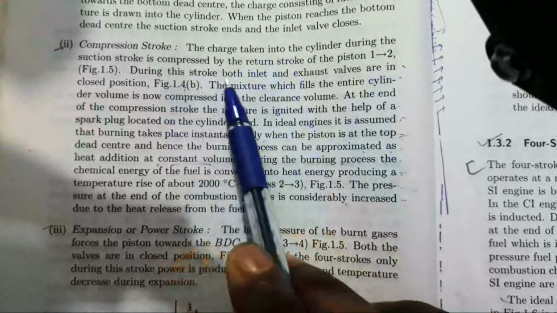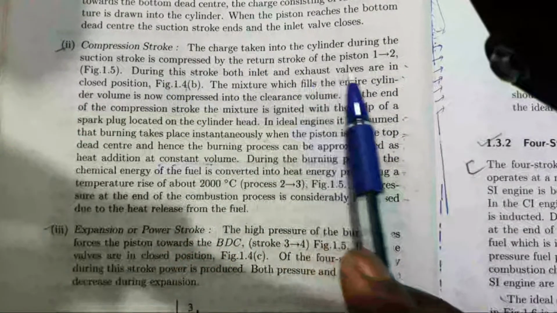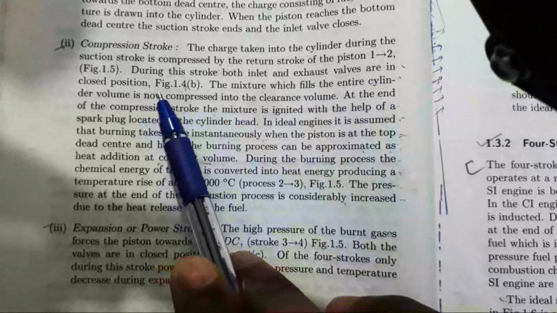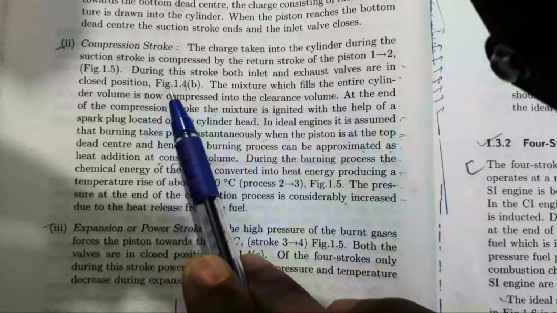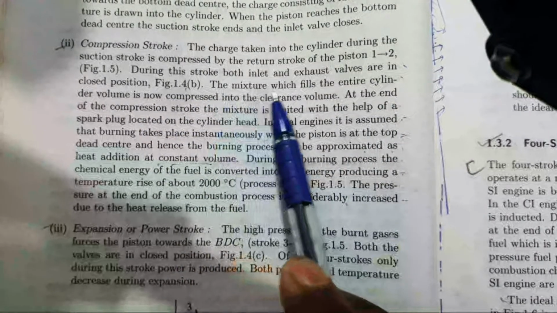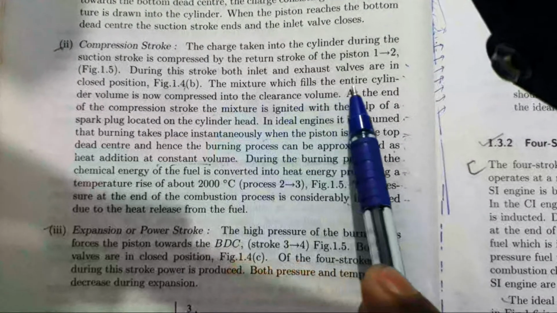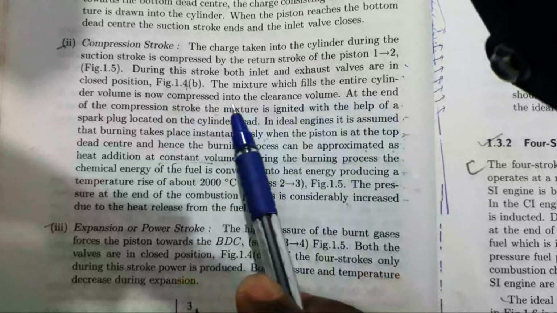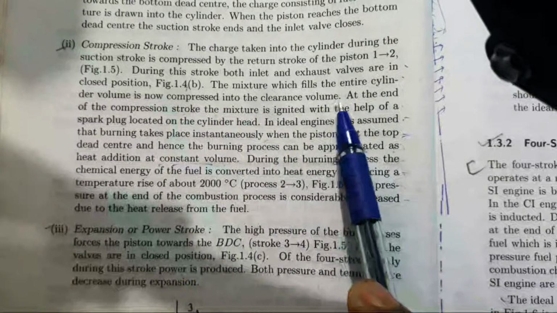During this stroke, both inlet and exhaust valves are in closed position. You can see figure 1.4b. The mixture which filled the entire cylinder volume is now compressed into the clearance volume.